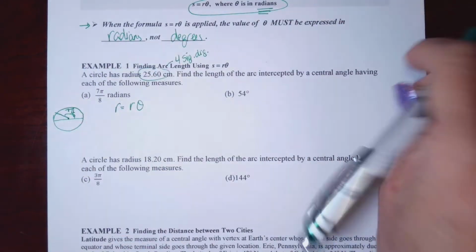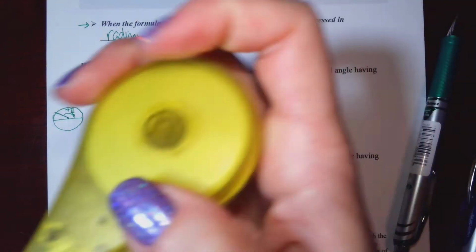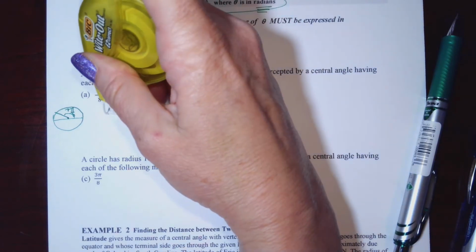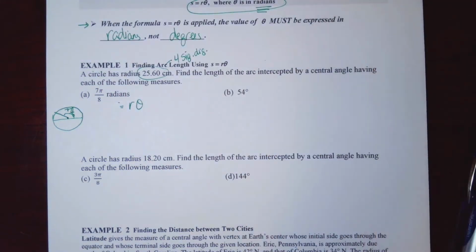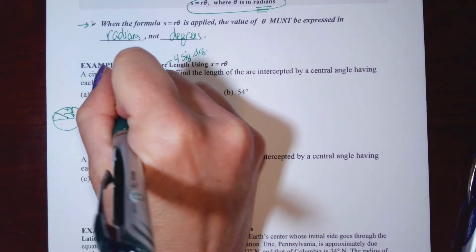S equals R theta. I am on a roll today. You guys, I do this in the classroom too. Thankfully, I caught myself there. I need someone here to help me catch it.